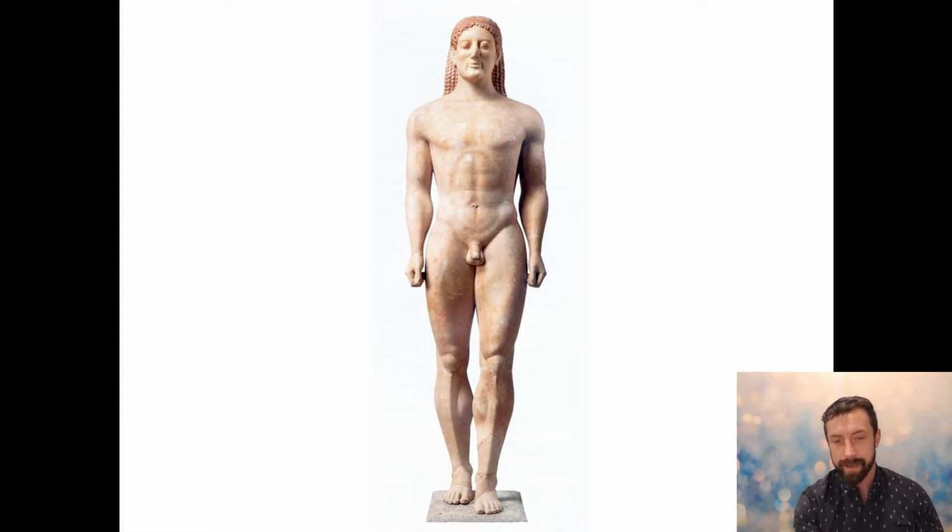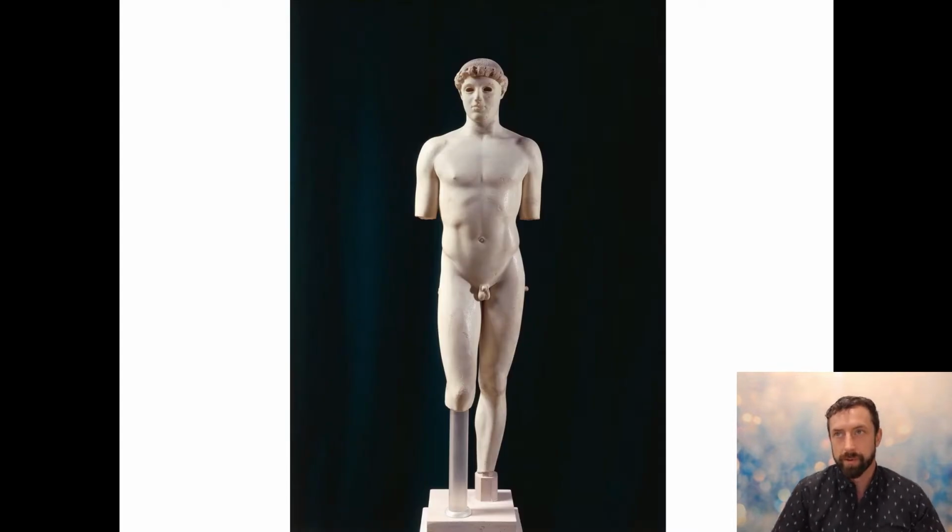So the next step after this is the Kritios Boy. The Kritios Boy is another marble sculpture. Obviously, he's missing some arms and legs. He would have been highly pigmented. He would have had paint on his entire body to make him look real. And his eyes are also missing. Usually they would have some kind of shell or precious stone in the eye so you can see it. Those have been stolen or reused in something else at some point. The Kritios Boy looks much more natural, much more relaxed than the Kouros Boy.